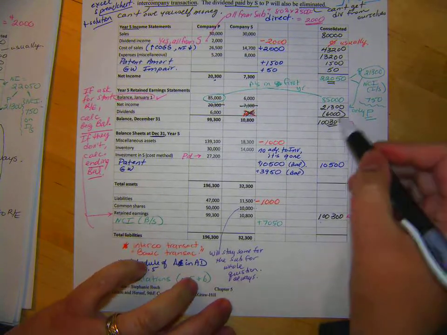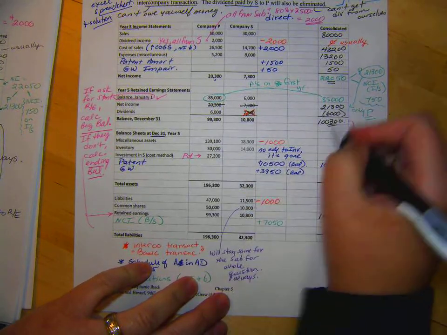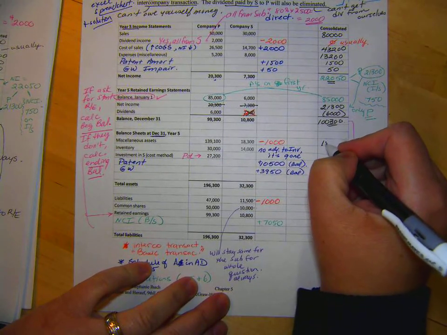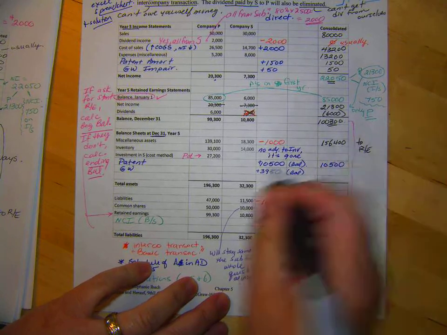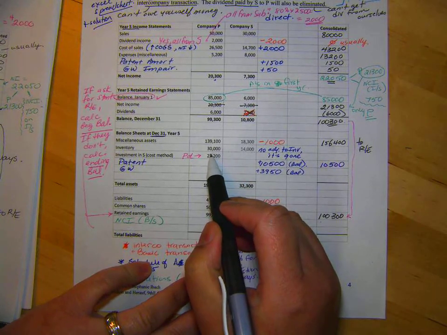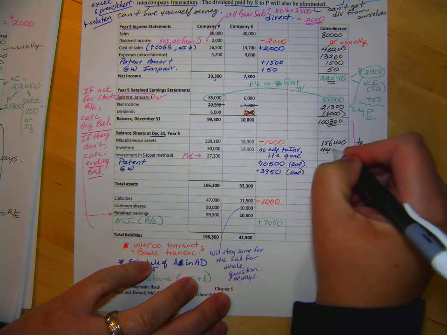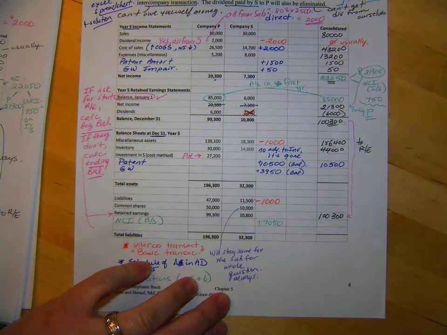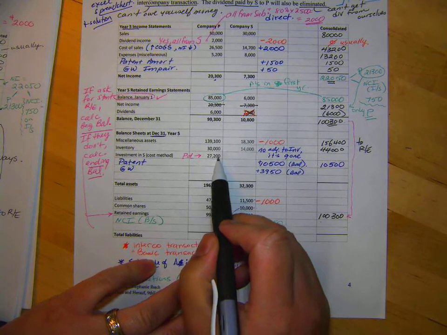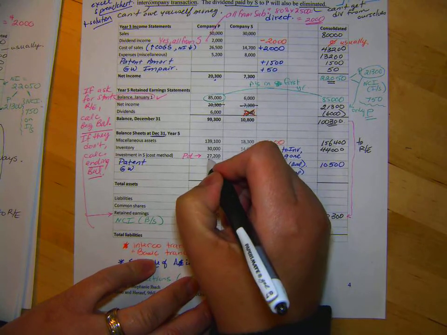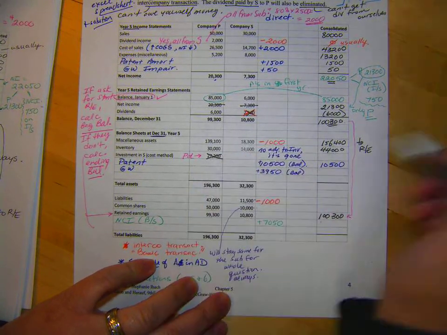And now you just keep going. Miscellaneous assets, 156,400. Inventory, 30 plus 14 is 44. The investment. What we do with the investment, always get rid of it.